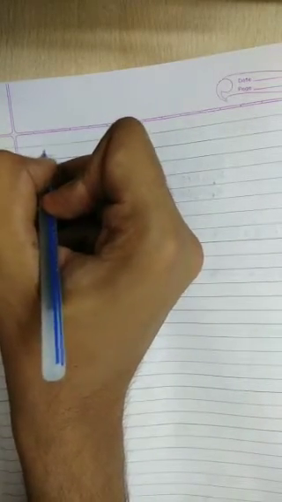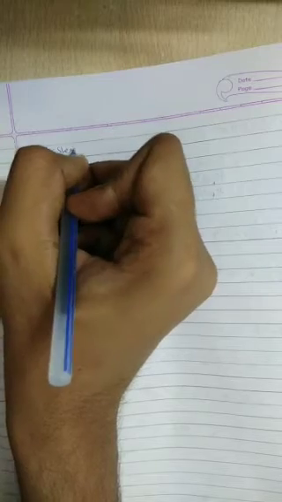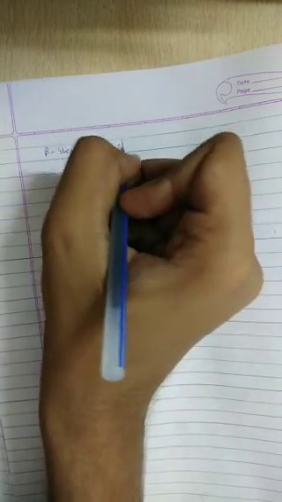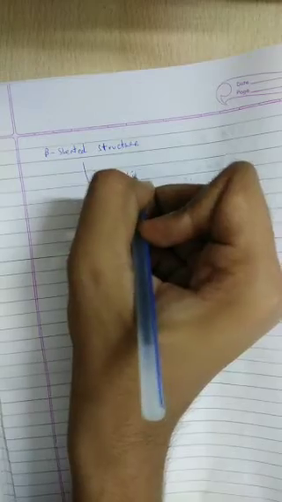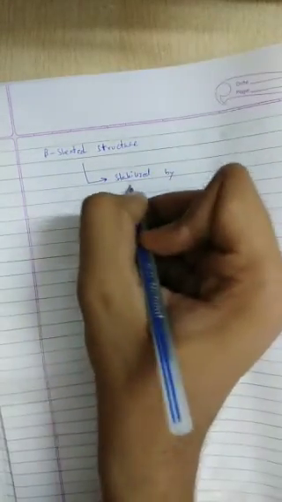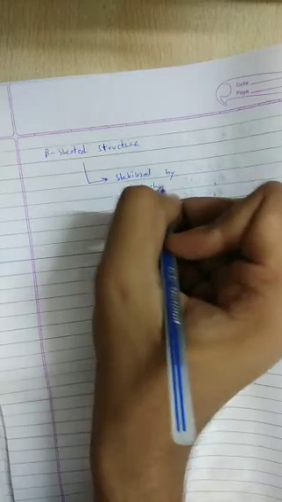Now, this beta-pleated structure is stabilized by interchain H bonds.